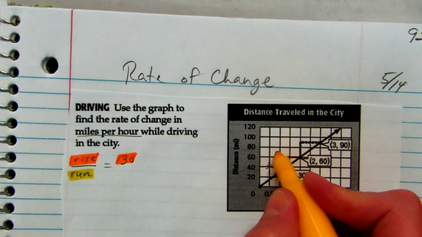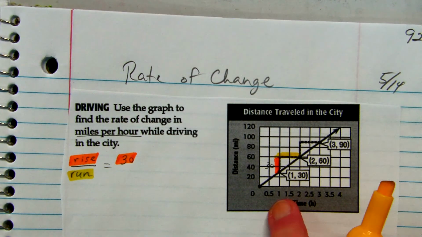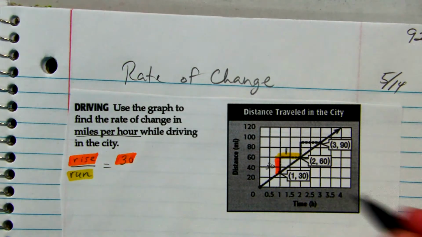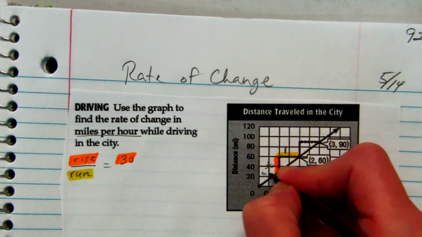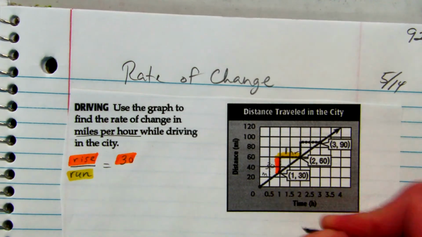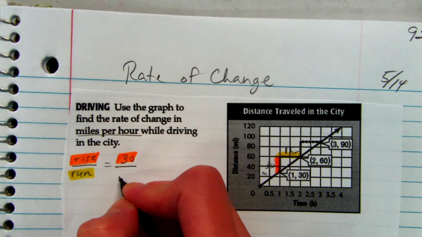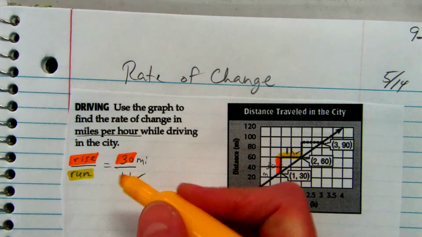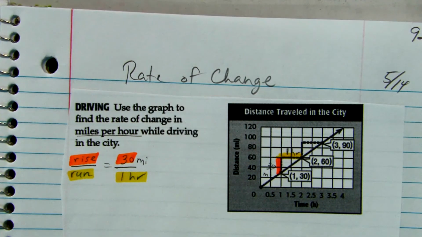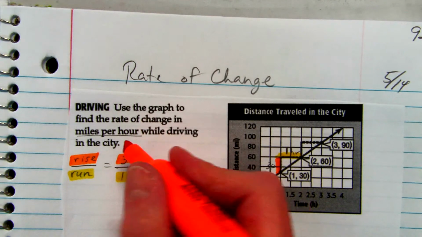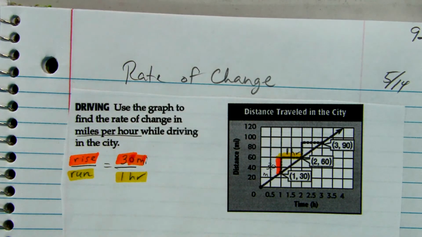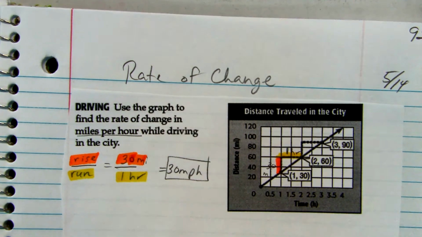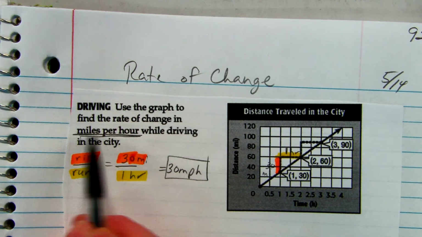So I went up 30, and then I went over, and I have to use my labels from 1 to 2, and so that's 1. So this is 30 miles, and this is 1 hour if I'm using the labels. So 30 miles in 1 hour. And basically, I just got the answer just by looking at the rise and the run. And so I get 30 miles per hour, which is what it said. It wants the answer in miles per hour.